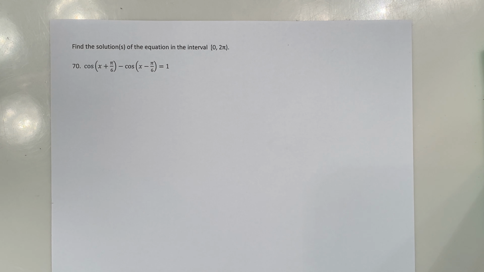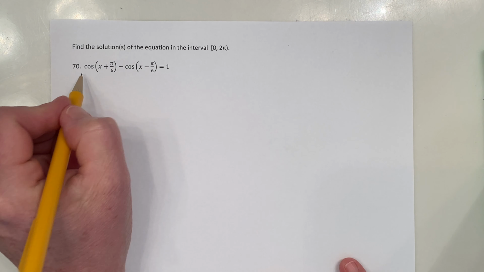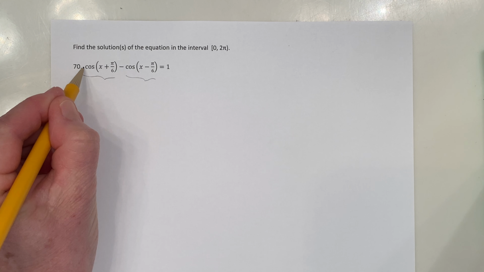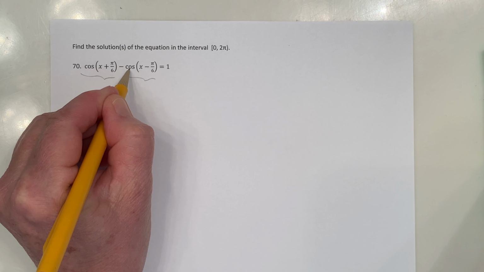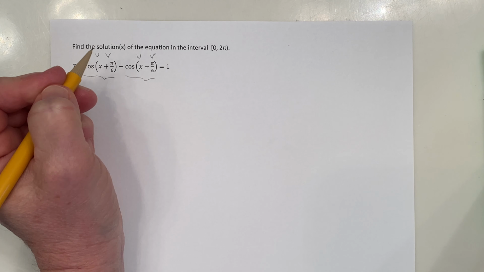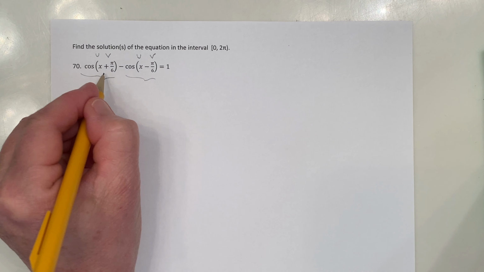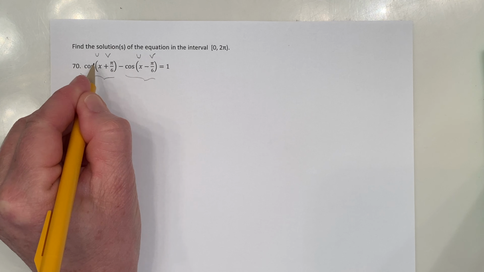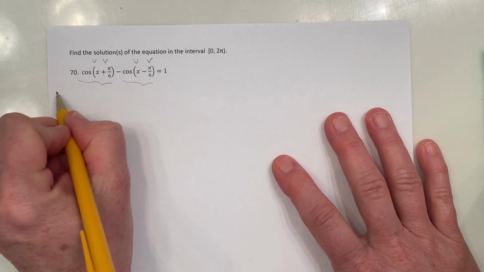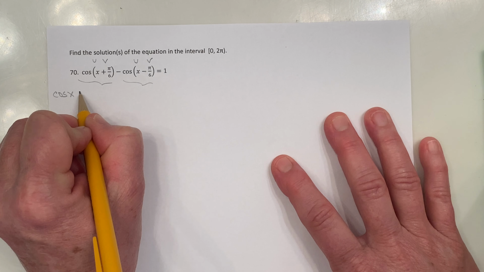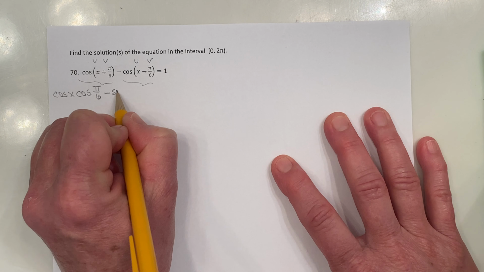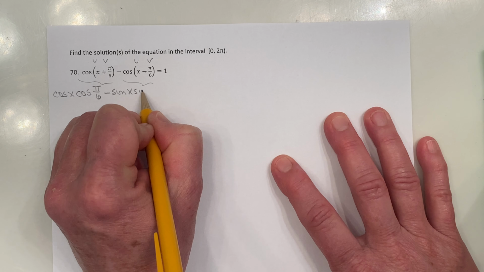When I take a look at this, I see the structure on the left-hand side is suggesting that I might use the sum of cosine formula here and the difference of cosine formula here. If I'm going to do that, remember these are u and v. First I'm going to use the sum formula for cosine here. So cosine of the first times cosine of the second, I change to minus, and it's sine of each of those.